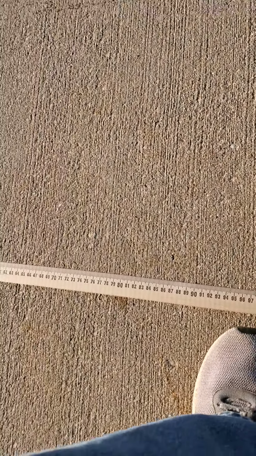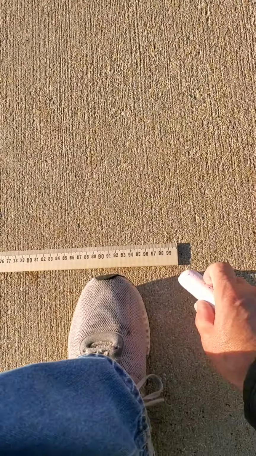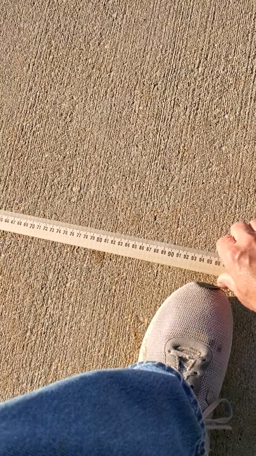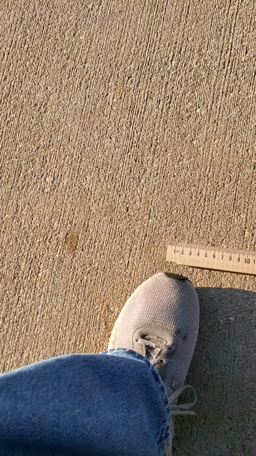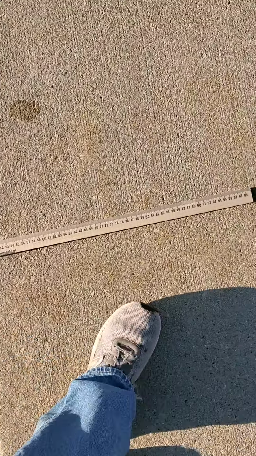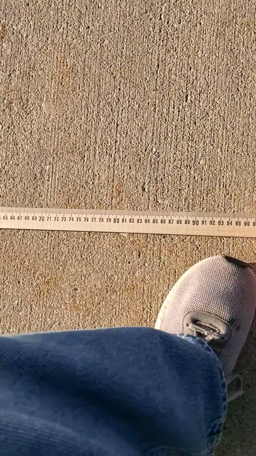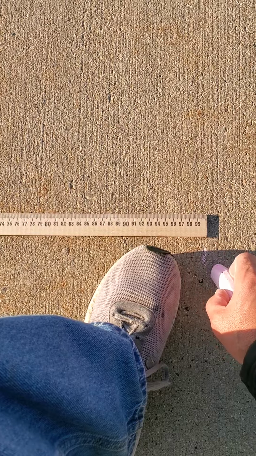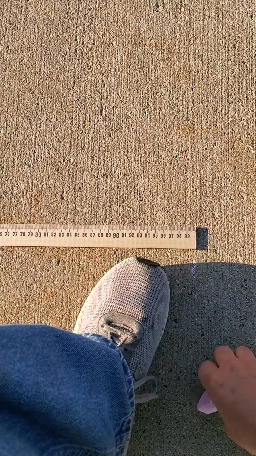So I'm going to mark that with something. I could mark it with my chalk, or I could mark it with my foot. And I'm going to slide it along. And now I'm going 3. So there's 3 AUs. And these don't have to be perfect because they're estimates anyway. I just got to be as close as I can get. So that's 3.